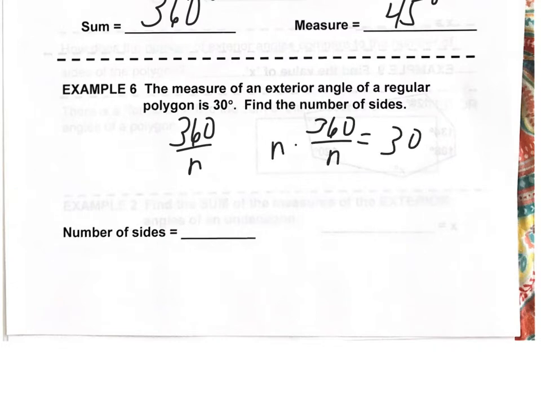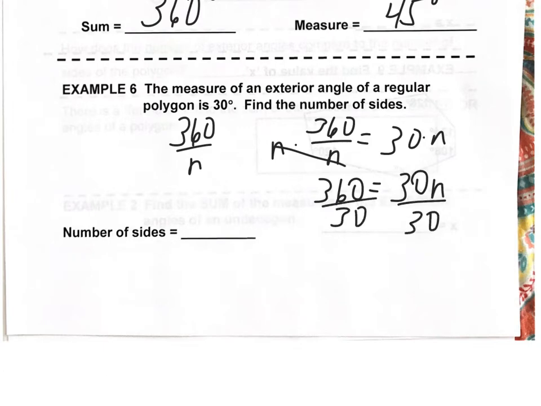We multiply by n on both sides, so we have 360 equals 30n. Divide by 30. So n equals 12. All you're doing is setting it up with that 30 on the other side and solving for n. Not doing anything different.